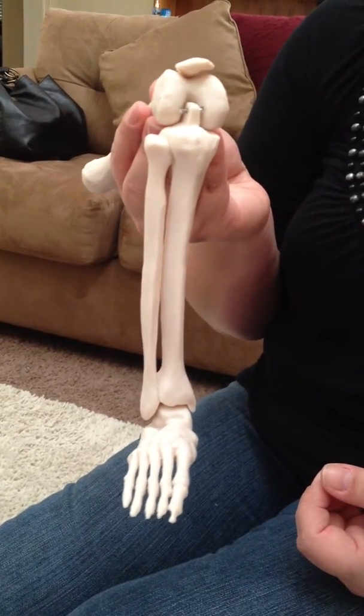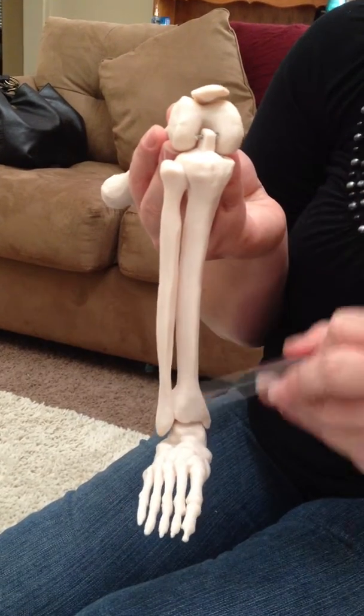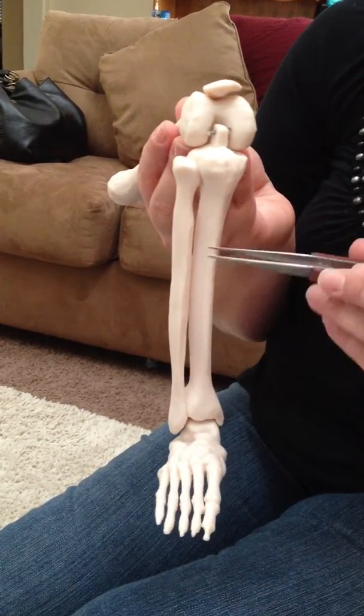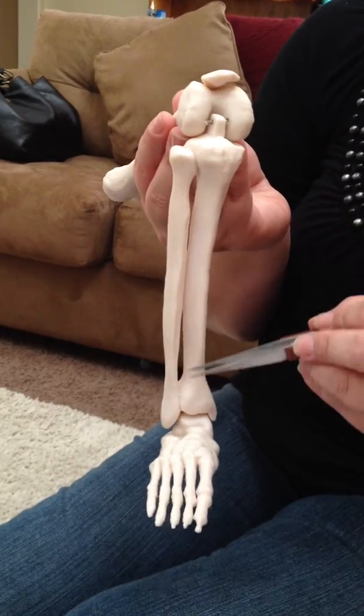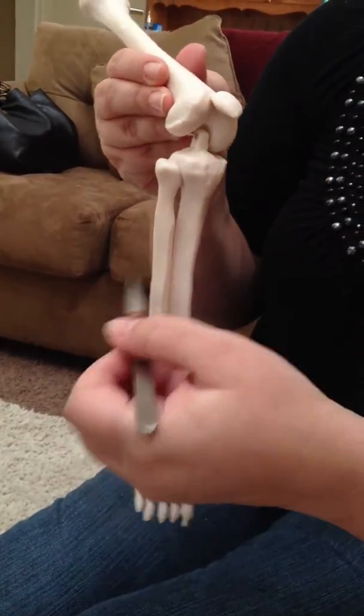Okay, I left off at the tibia. So with the tibia, this is known as the shin bone. It also bears a lot of weight of the body. It also articulates with the femur and the fibula.